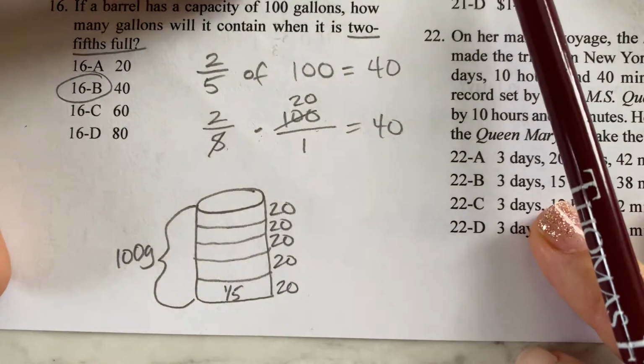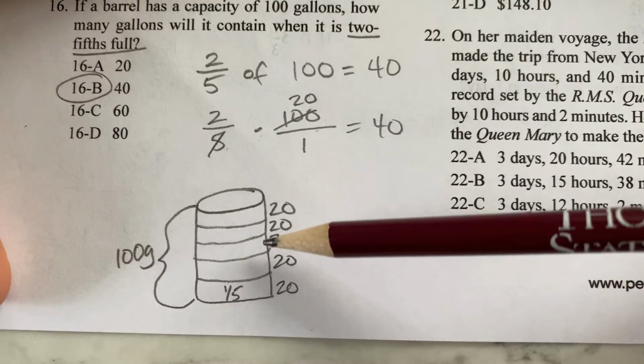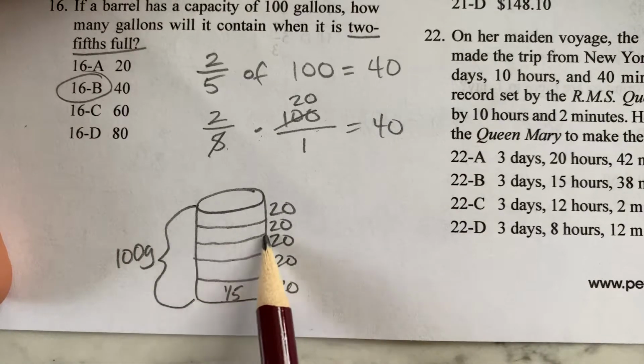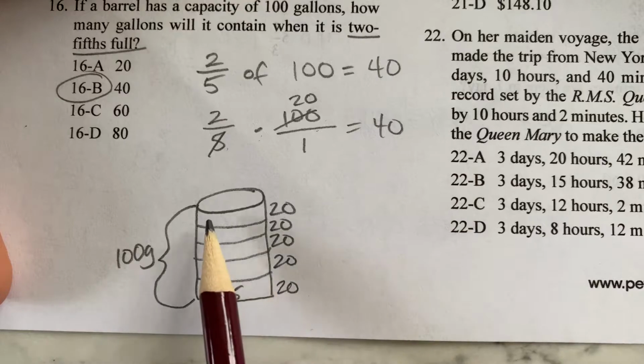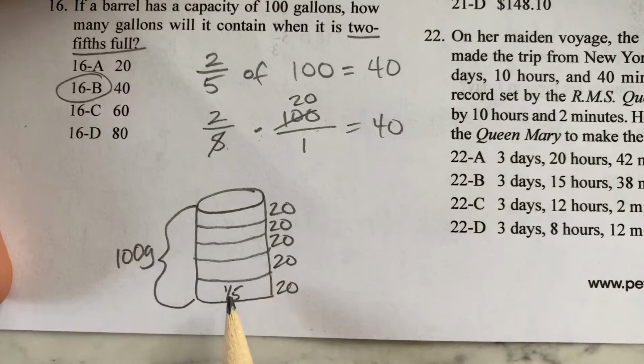But if you were to use your picture, so you have this barrel that's 100 gallons total. If you were to divide this barrel into fifths, see how I have separated it into 5 pieces, 1, 2, 3, 4, 5.